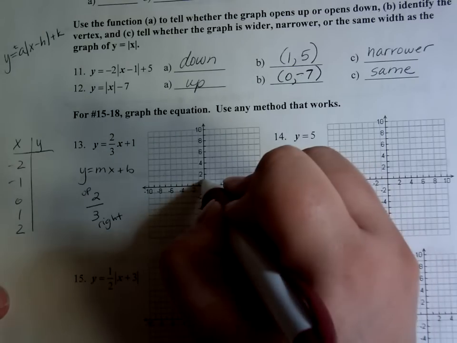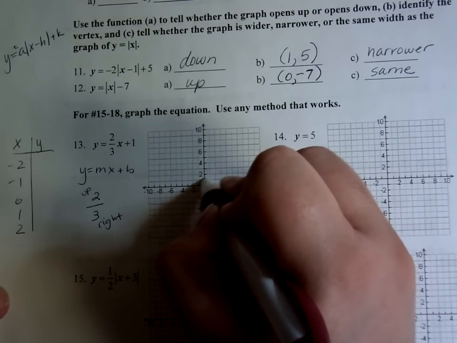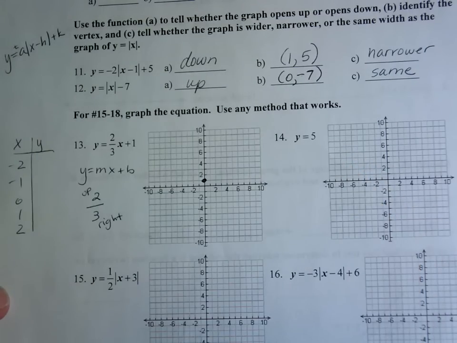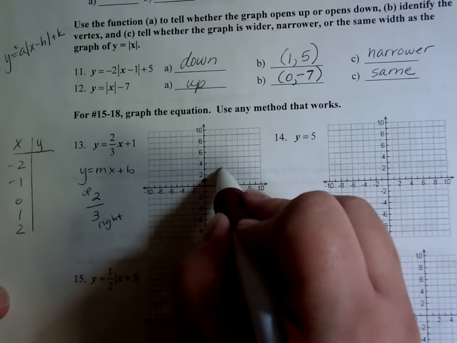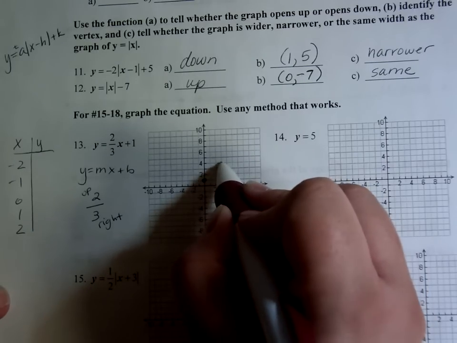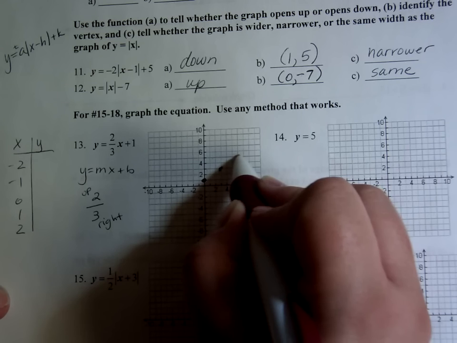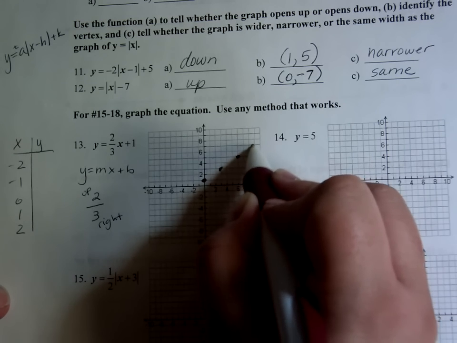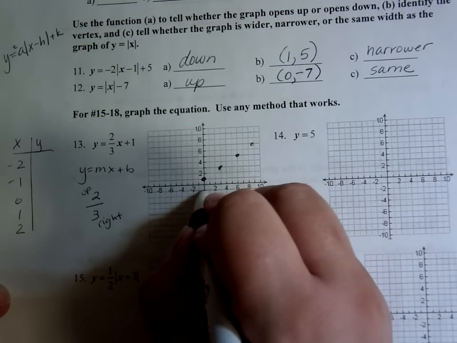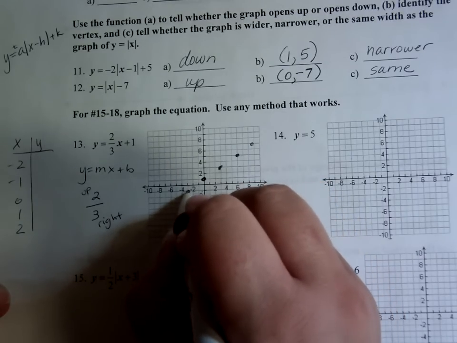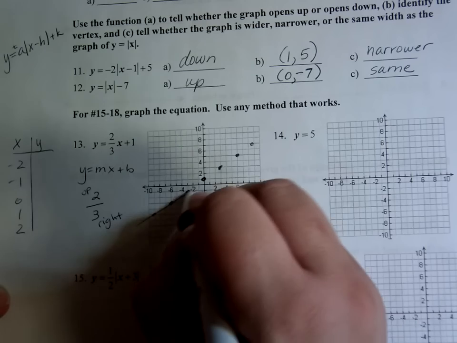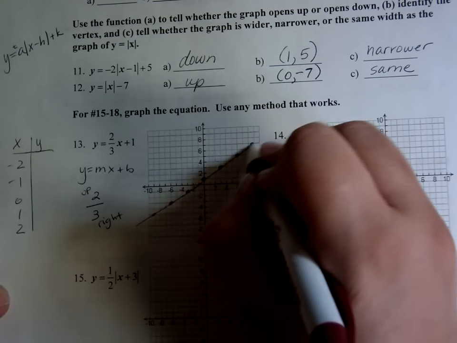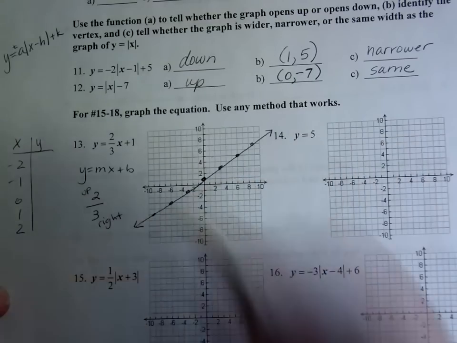So that means I'm going to start at 1 on the y-axis because that's where I know my graph crosses the y-axis. And then I'm going to go up 2 and 3 to the right from there. And up 2 again and 3 to the right from there. And so on. Up 2 and 3 to the right is the same thing as down 2 and 3 to the left, by the way, because the line goes in both directions. So there's my line.